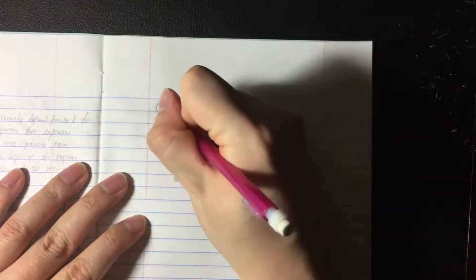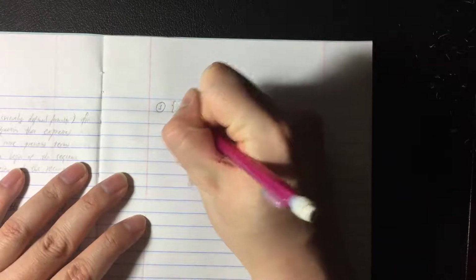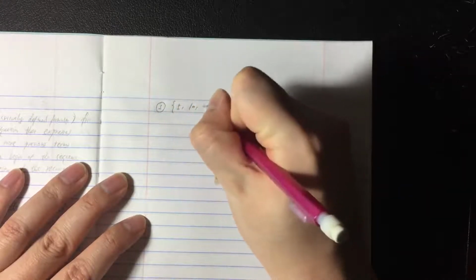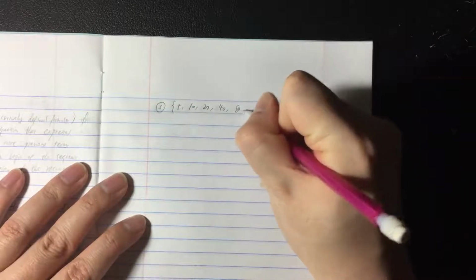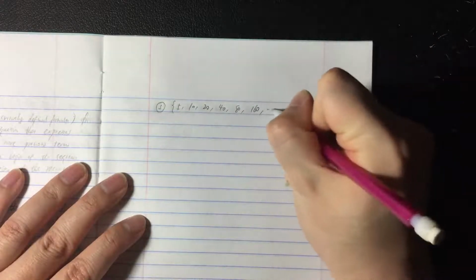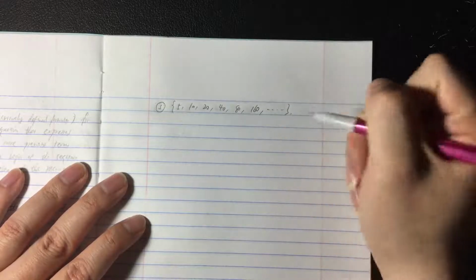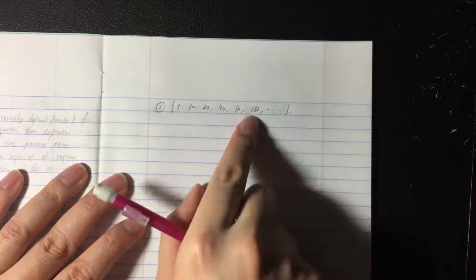Next example, let's consider a sequence 5, 10, 20, 40, 80, 160, and so on. If we observe the sequence, we can see that the first term of the sequence is 5. 5 times 2 is 10. 10 times 2 is 20. 20 times 2 is 40. 40 times 2 is 80. And 80 times 2 is 160.